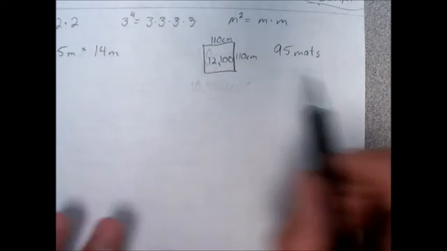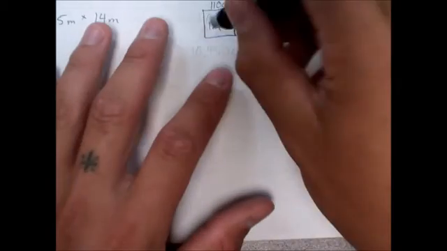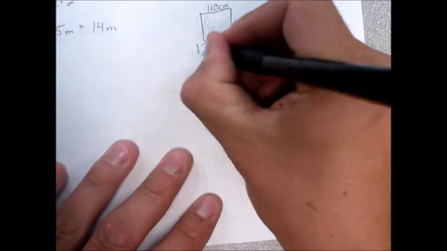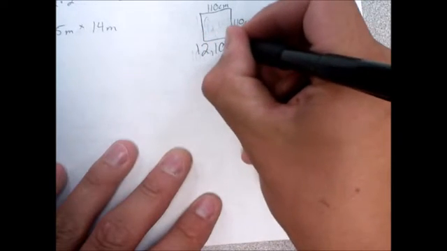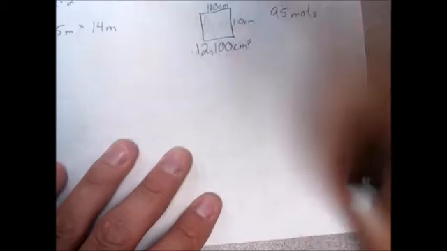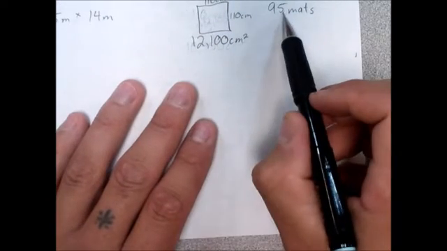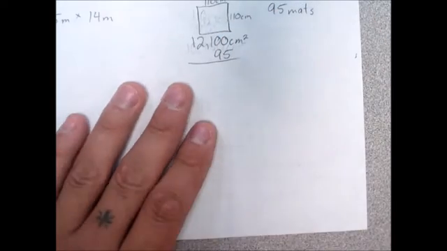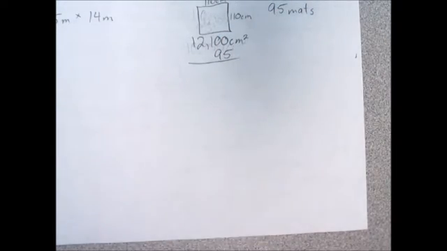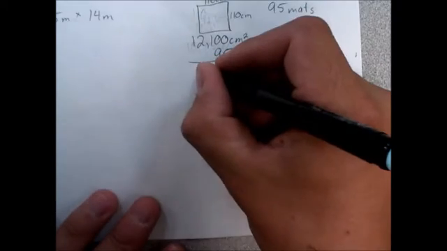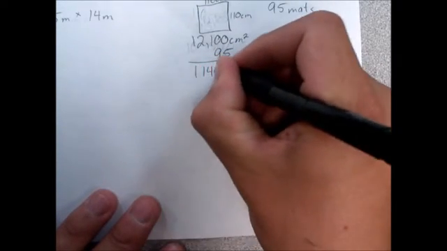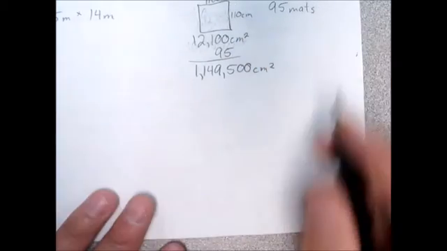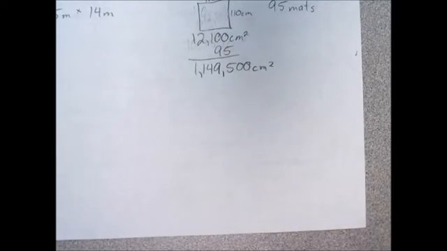So now that I have my unit here, I'm going to write it bigger down below. For 12,100 centimeters squared. Now that I have that, I need to find out the total area. So I'm going to do that exactly like we did the last time, but I'm going to do it properly this time. So I'm taking that number and multiplying it by 95. That number will give me 1,149,500 centimeters squared. Do not forget your label. All right.